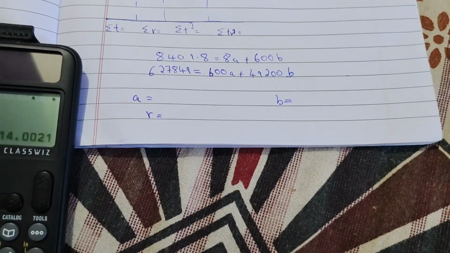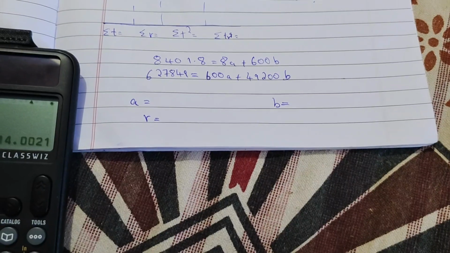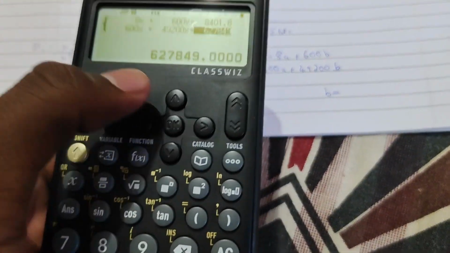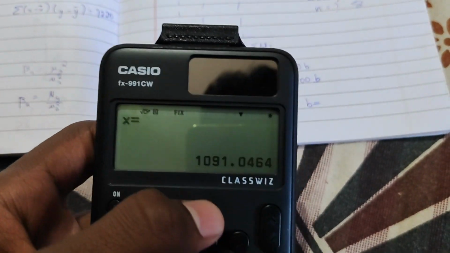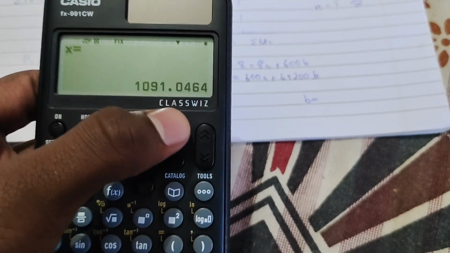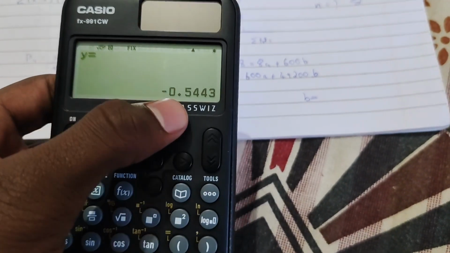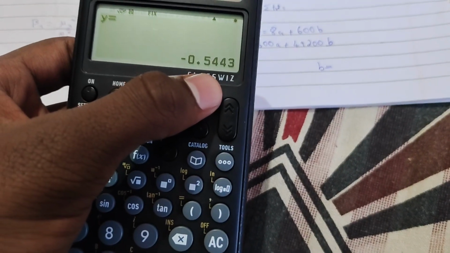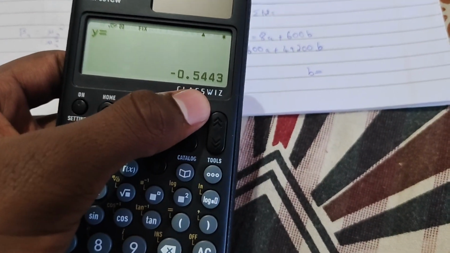I hope they are correct. No, they are not. Mistake again, minor inconvenience, sorry for that. Execute. You get X as 1091.040464, and then Y as minus 0.5443, and yes, that is the answer.